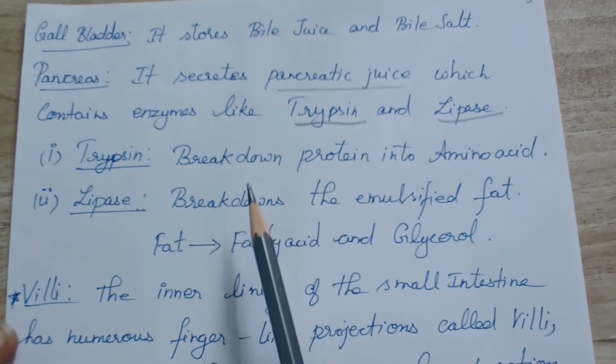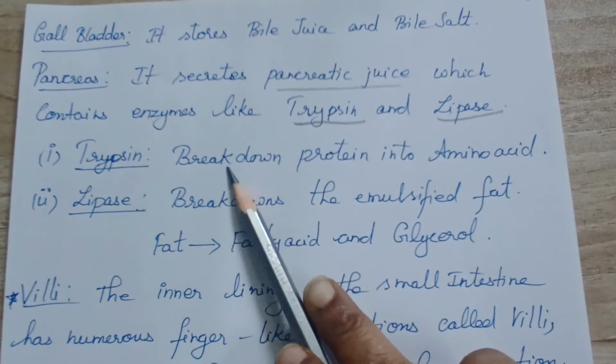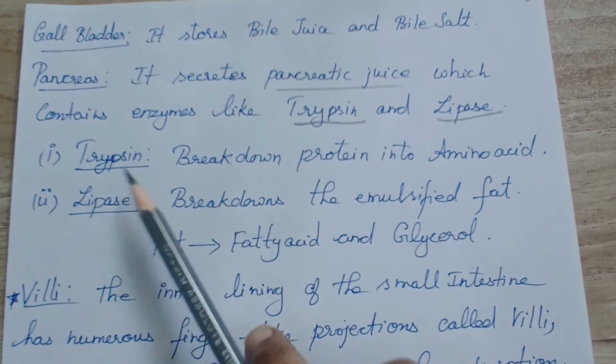Okay, in the starting itself we told that maximum of the complete digestion will take place in the small intestine, right? So remaining proteins, whatever present, is converted into amino acids by the trypsin action.